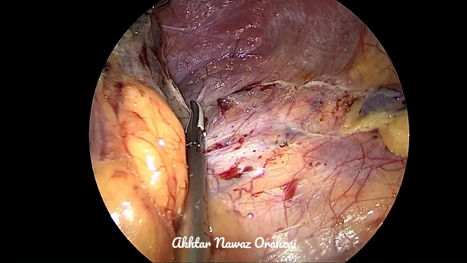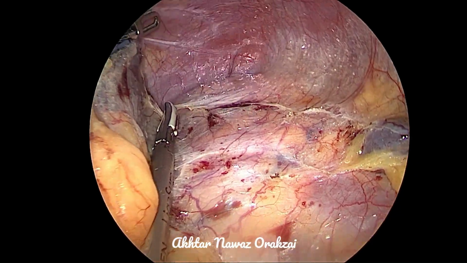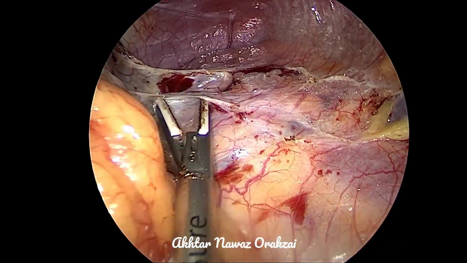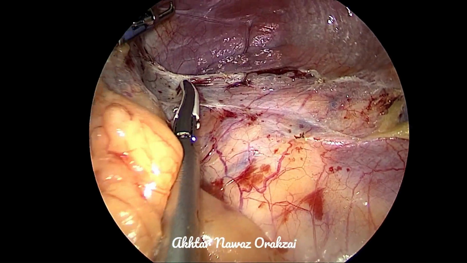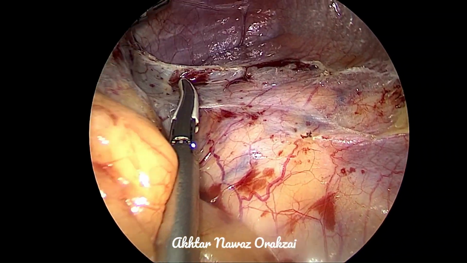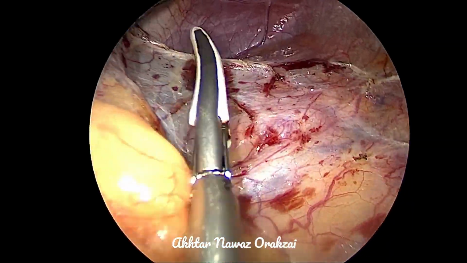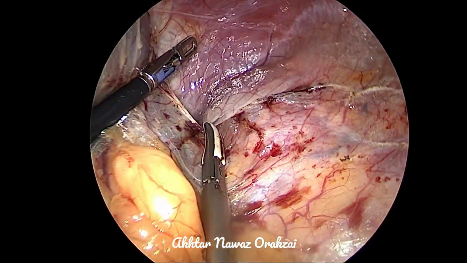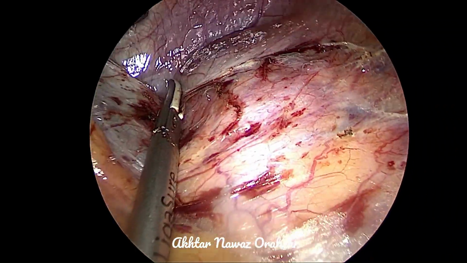So once again I would emphasize that mobilizing the spleen up till the left crus of the diaphragm will just drag the colon due to its weight, the weight of the spleen.